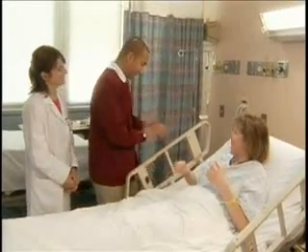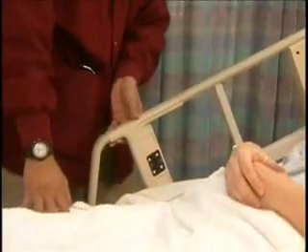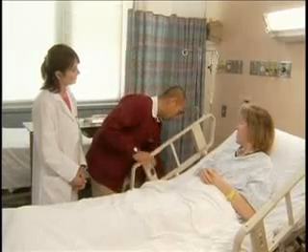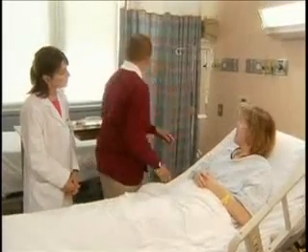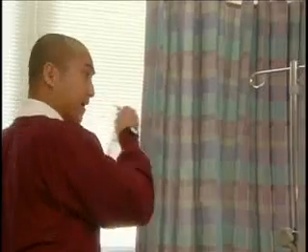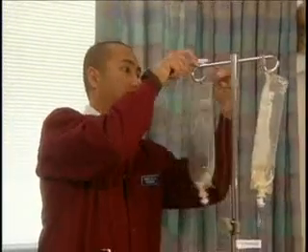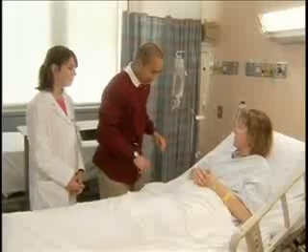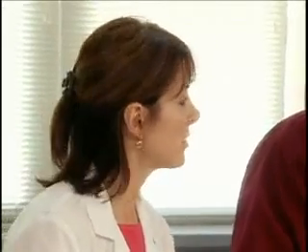I'm just going to get started, okay? Okay. First, I'm going to raise your bed up. There we go. And I'm going to lower your railings. Now I'm just going to hang the IV bag and tubing on the IV pole. And then I'm going to clamp off the existing IV tubing. Also close the clamp on the short extension tubing connected to the catheter in the patient's arm.